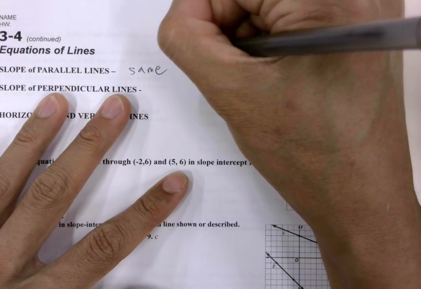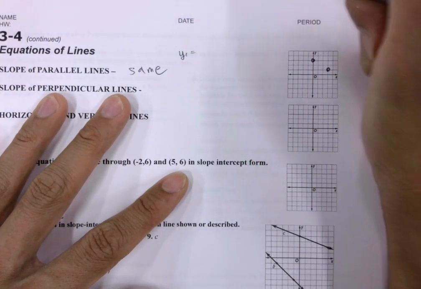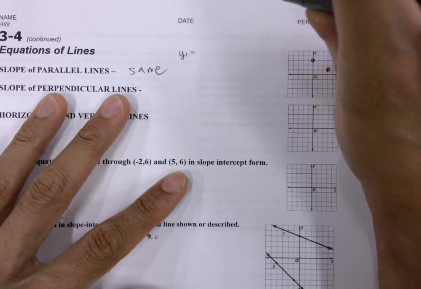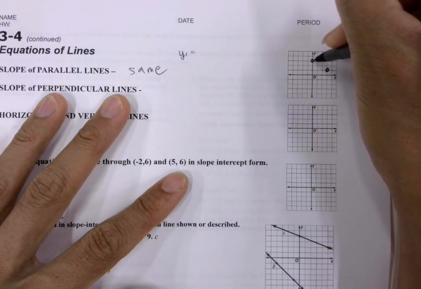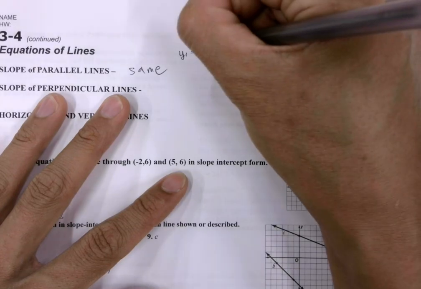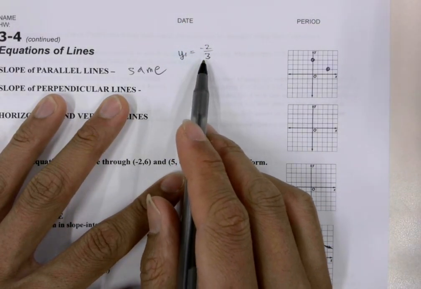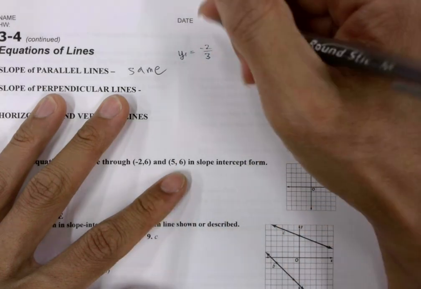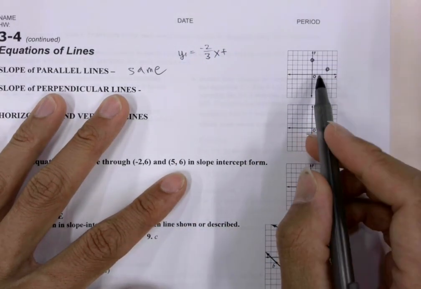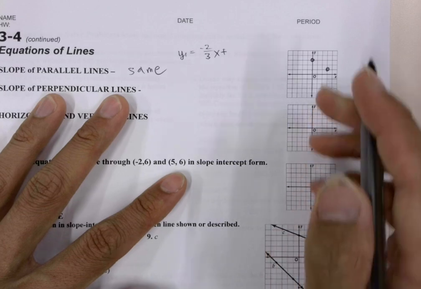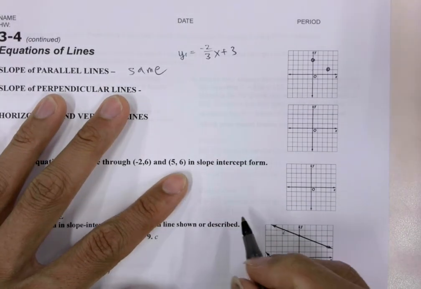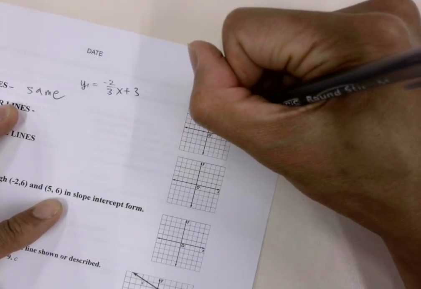So the line 1, or y1, is going to equal our slope, which is down 2 over 3, so negative 2 over 3. Rise is negative 2 over a run of 3. x plus our y-intercept is positive 3, plus 3, right? And so let me go ahead and draw this line.